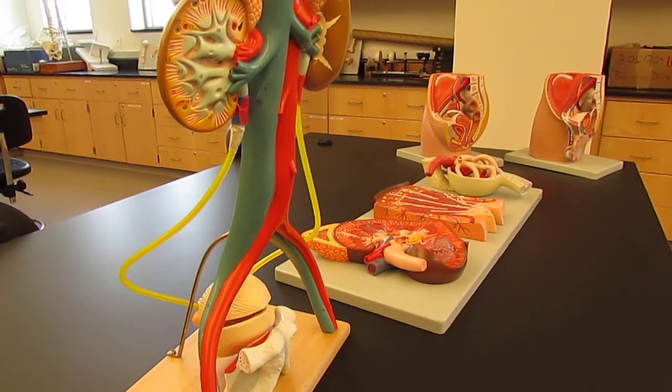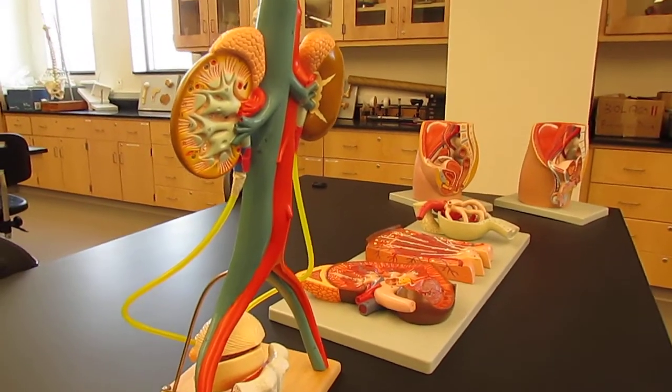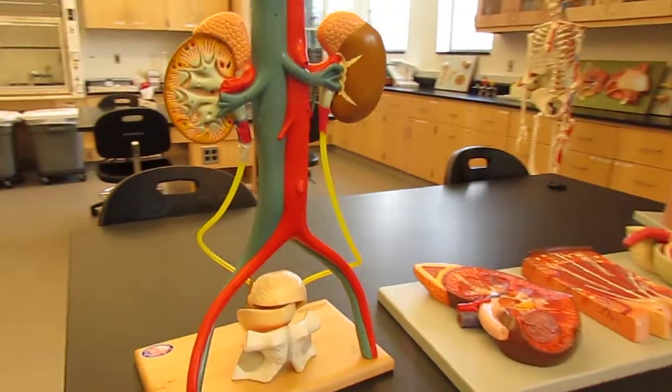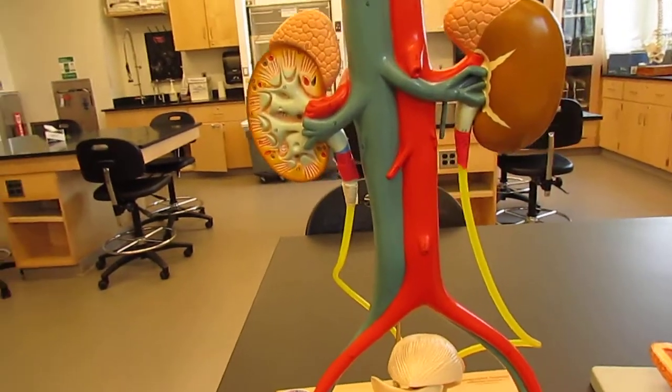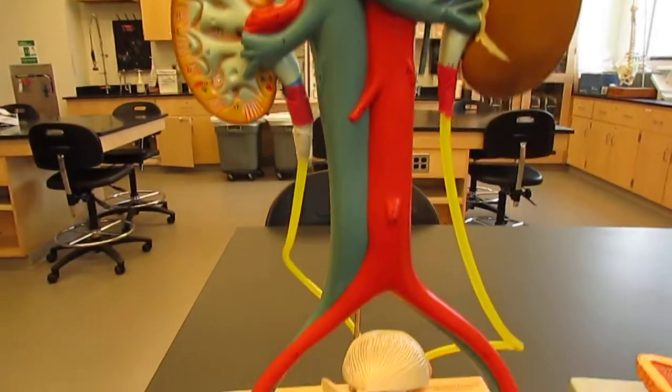Structures of the urinary system can be seen on any of these 4 models. So I'm going to walk you through the relevant structures and essentially follow the pathway of urine as it is formed to when it is released from the body. Okay, so we'll start with this urinary system model here.